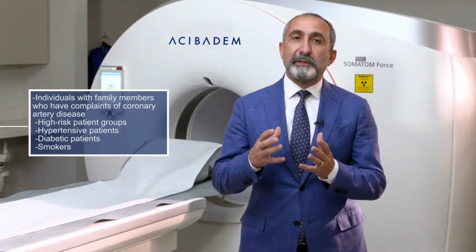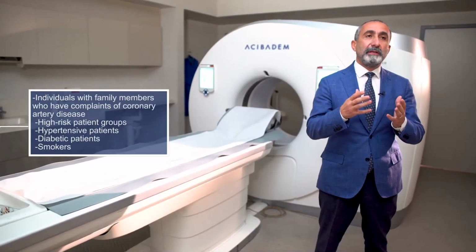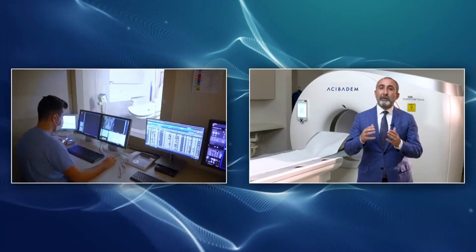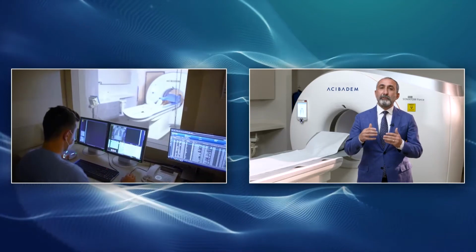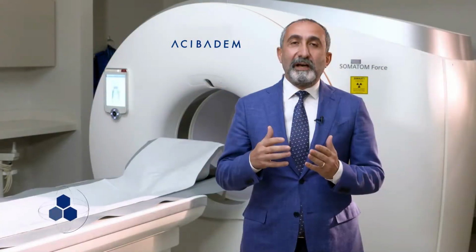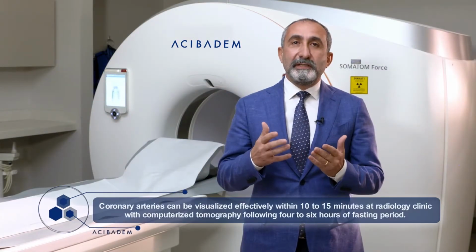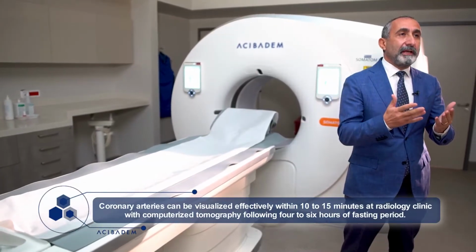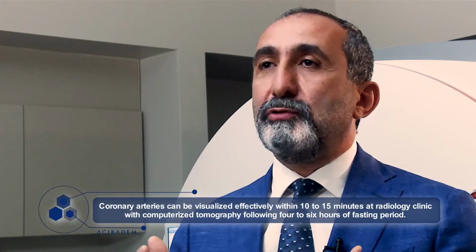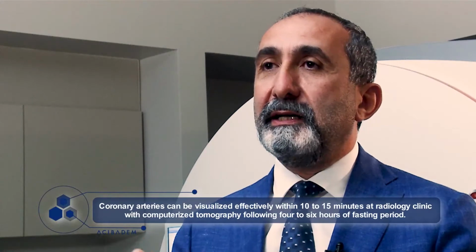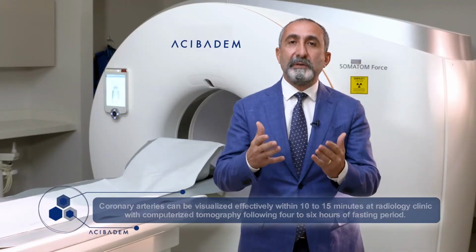Computerized tomography is the easiest and most effective imaging modality to visualize the coronary arteries for people with family history, notable complaints related to coronary artery diseases, high-risk patient groups, hypertensive individuals, diabetics, and smokers. Coronary arteries can be visualized effectively within 10 to 15 minutes at radiology clinics with computerized tomography following 4 to 6 hours of fasting.